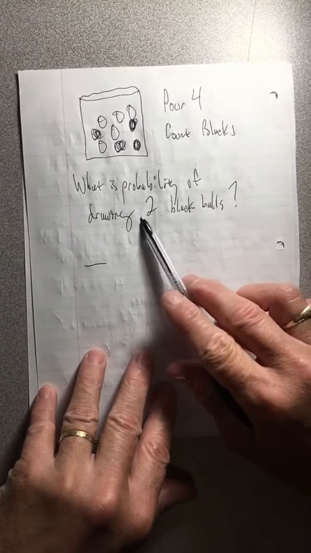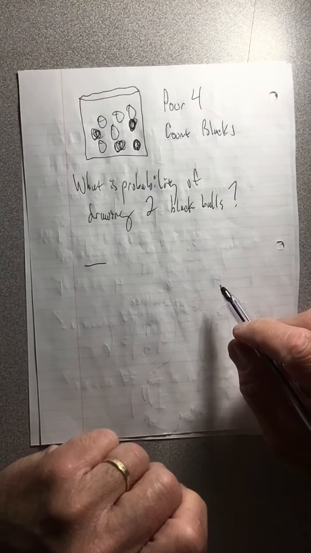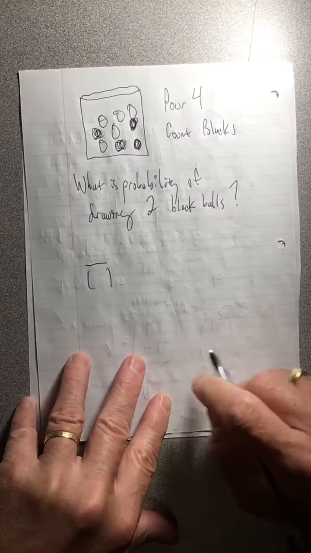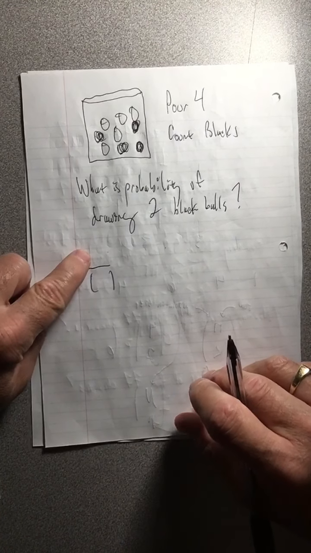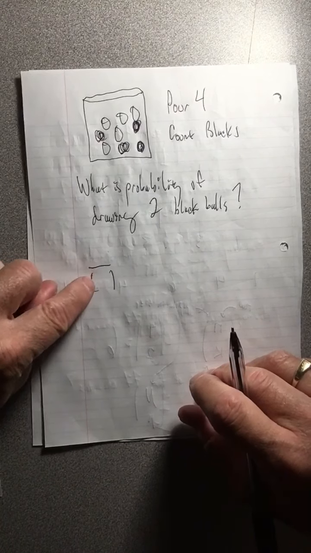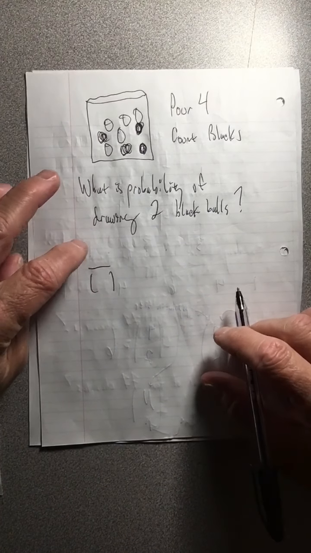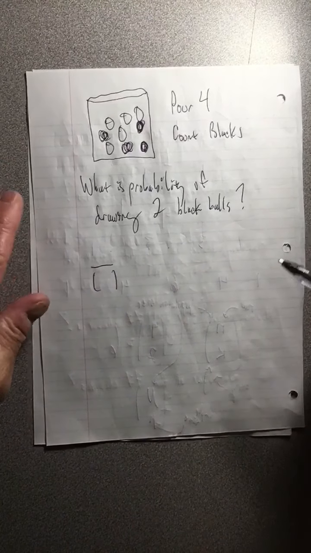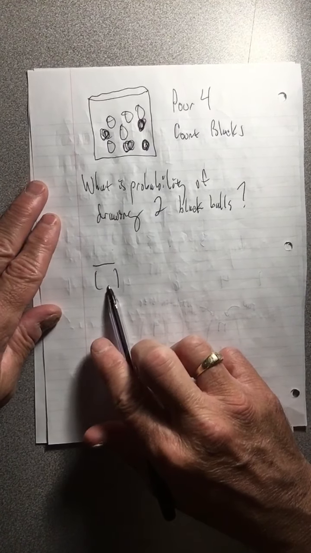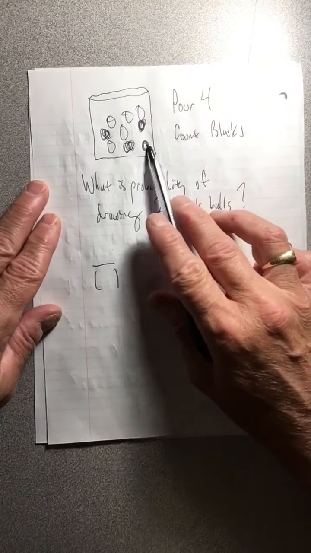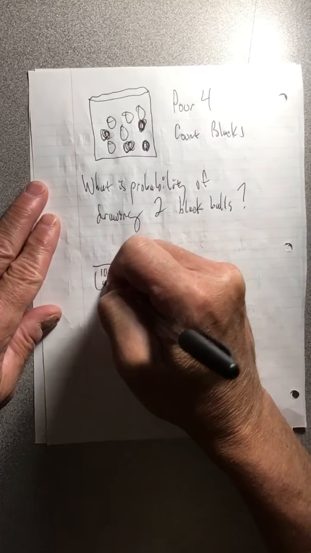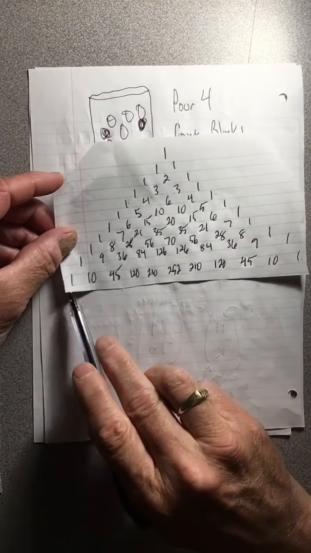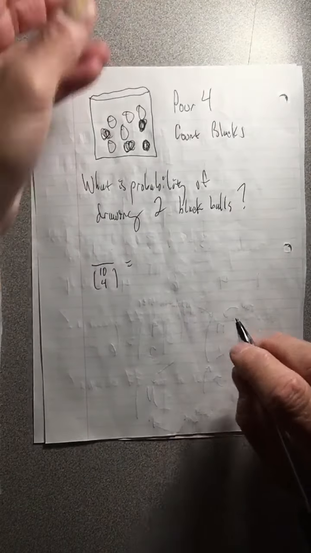What is the probability of drawing 2 black balls in this experiment? Well, probability is always a fraction. It could be 0 if the numerator is 0. If the numerator equals the denominator, it could be 1. Otherwise, the numerator has to be smaller than the denominator, which means it's a proper fraction. So it's either 0, 1, or a proper fraction. Now, our denominator is the number of ways to choose 4 from 10. So, Pascal's triangle, go to the 10th row, 0, 1, 2, 3, 4. There's 210 ways to do that.